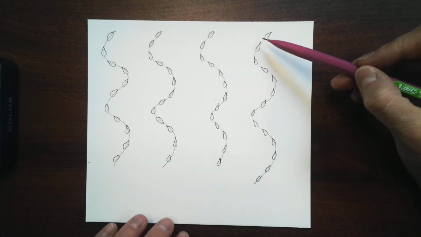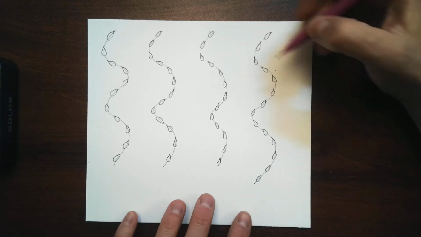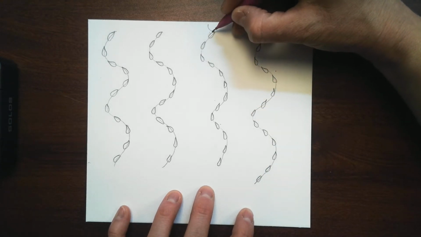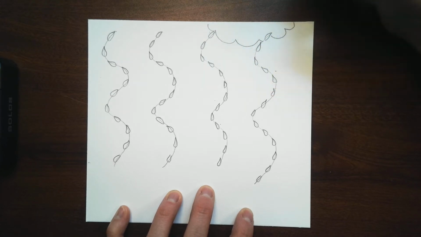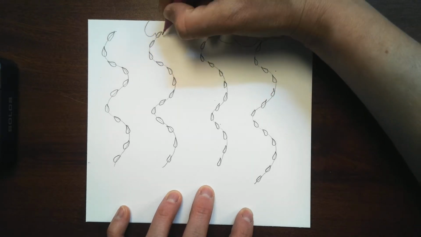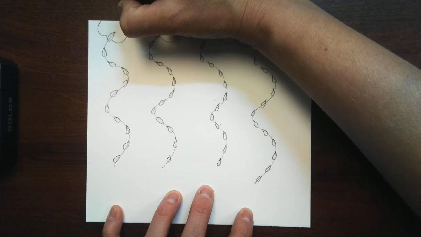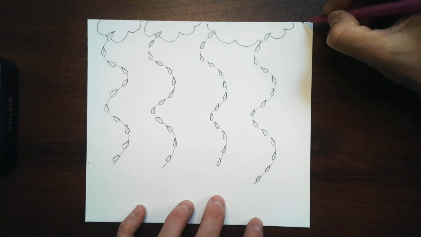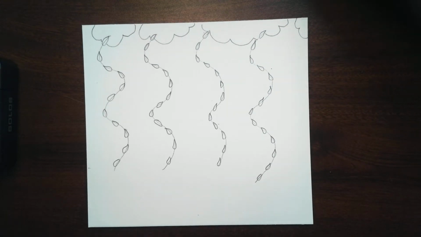And here are my wavy raindrops. I'm going to add some clouds up at the top. These aren't really implied lines, these are just bumpy lines. But I want it to look like my raindrops are coming from somewhere. All right, I'm going to keep working on mine and then I'll come back.